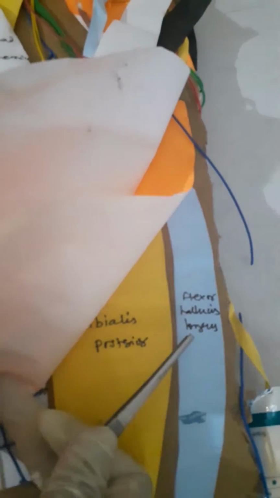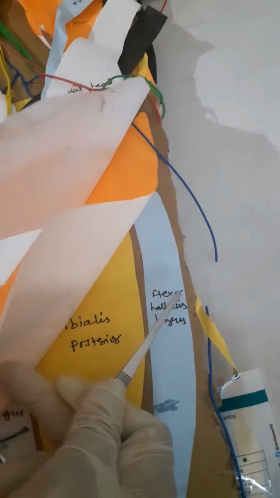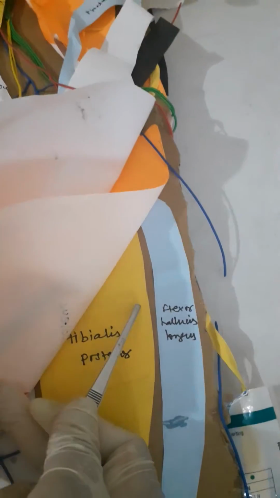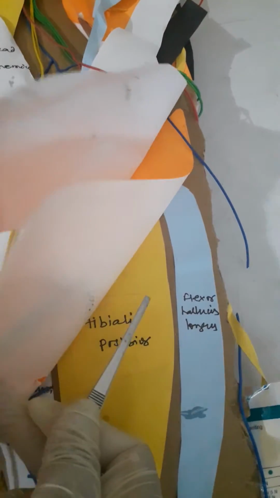Not the whole of the posterior surface gives origin to flexor hallucis. The posterior surface of the fibula is divided into lateral half and the medial half. From the lateral half, flexor hallucis longus arises, and from the medial half, it is tibialis posterior muscle.